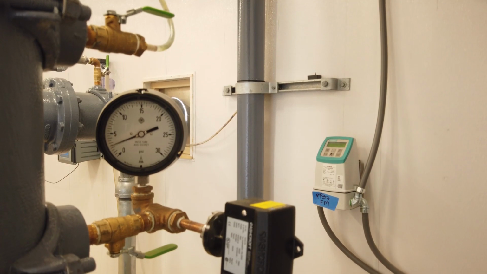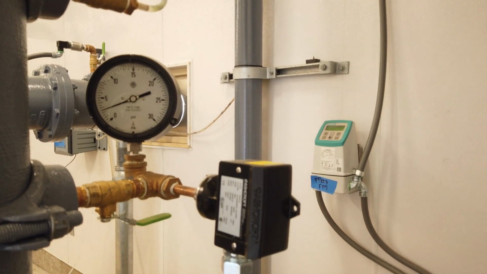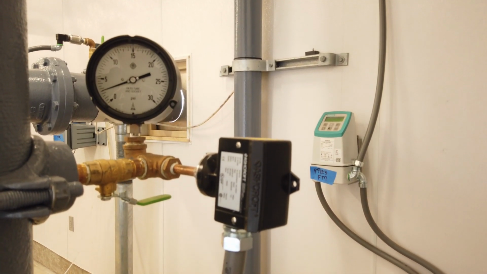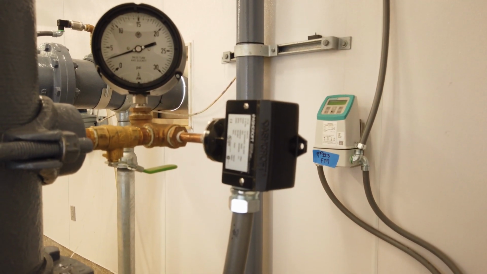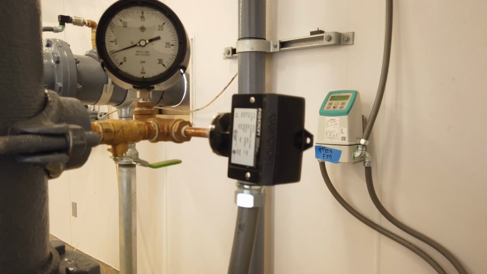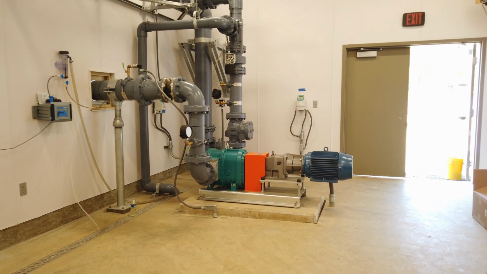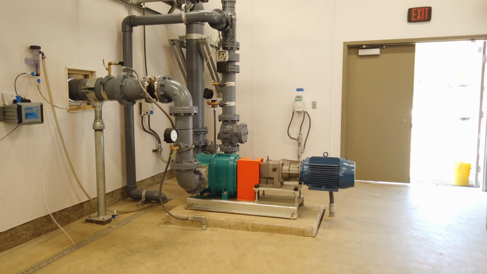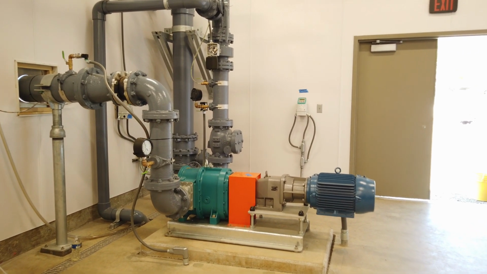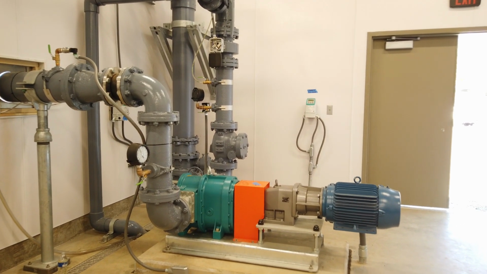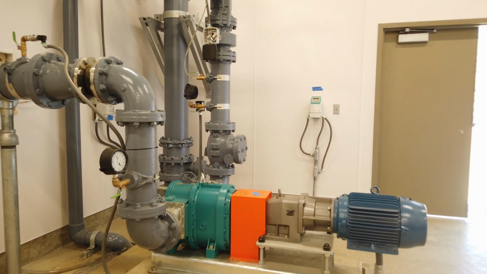The suction side pressure transmitter monitors the transmembrane pressure, or the TMP, which is an important operational parameter for membrane operation. The turbidimeters measure the permeate turbidity continuously and relay the information back to the main MBR PLC. If the value is over a set point, an alarm is activated.